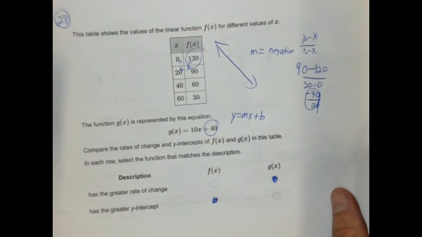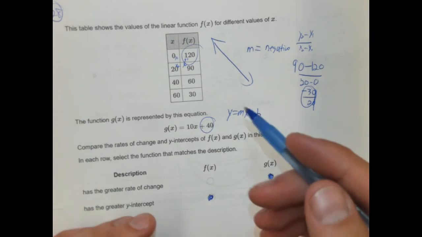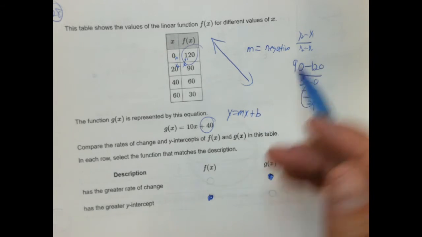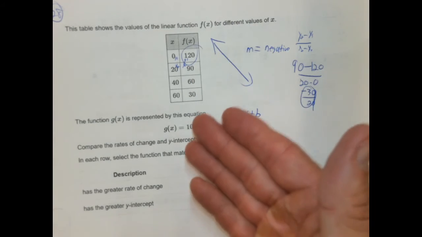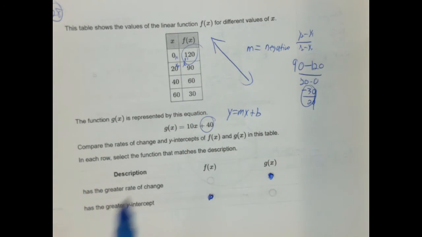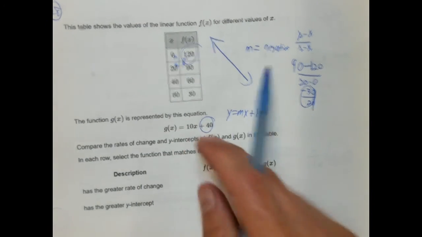Okay? And that's it for number 28. This one can throw people off because there's a lot of information, but there's actually very little you need to do to solve it, right? As long as you understand how to recognize what a slope or what a rate of change is by looking at either a table or a linear equation, then you're good. Similarly, as long as you can recognize what a y-intercept is by looking at either a table of a linear function or also an equation that's in slope-intercept form.